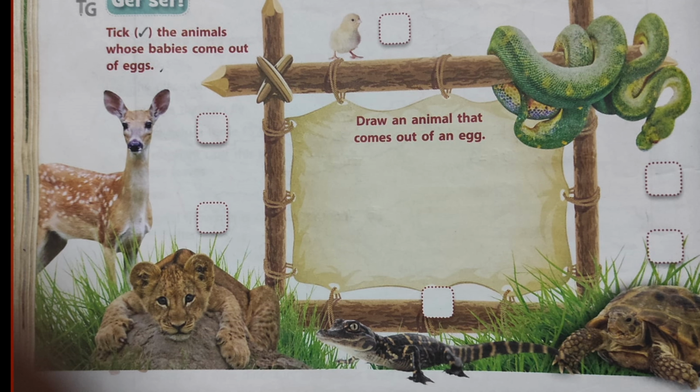In this chapter you're going to study why animals need to reproduce, how different animals reproduce, and how animals take care of the young ones, and also the life cycle of a hen, frog, cockroach and butterfly. Okay, now let's see how they reproduce and take care of their young ones.